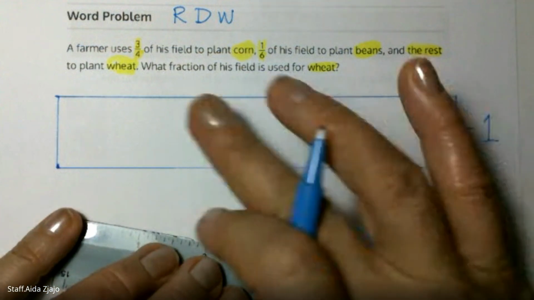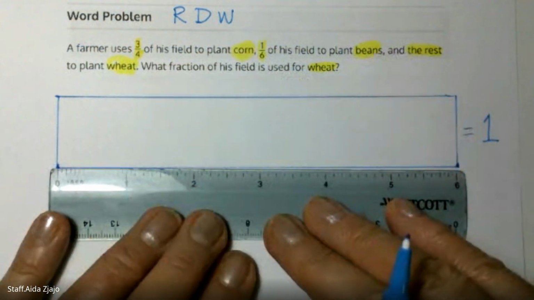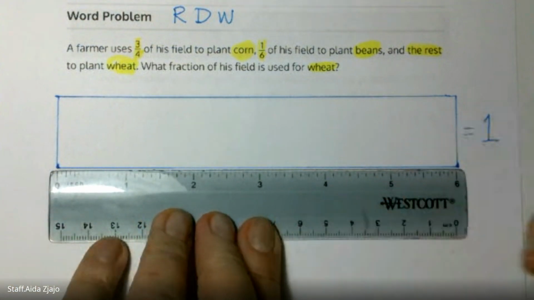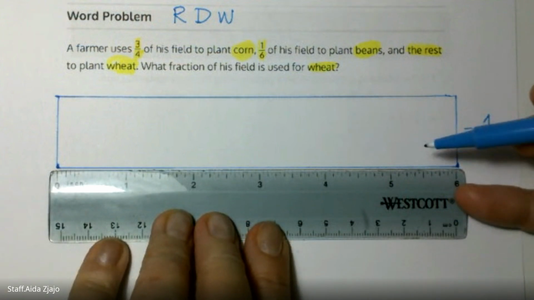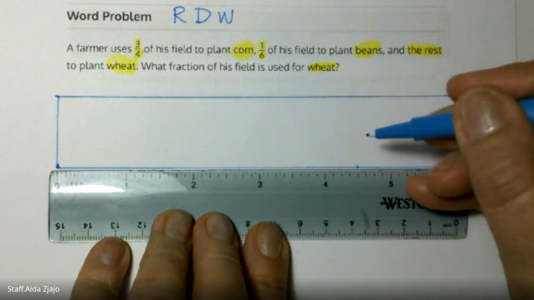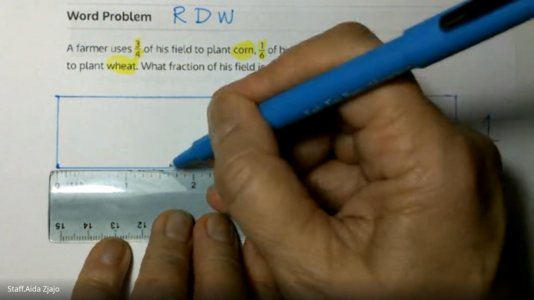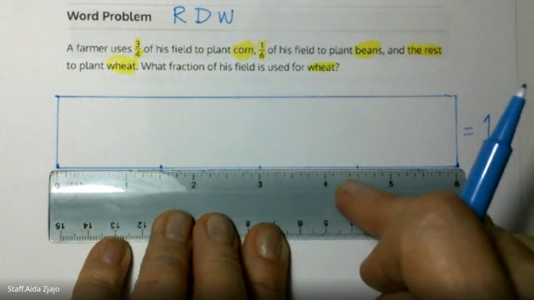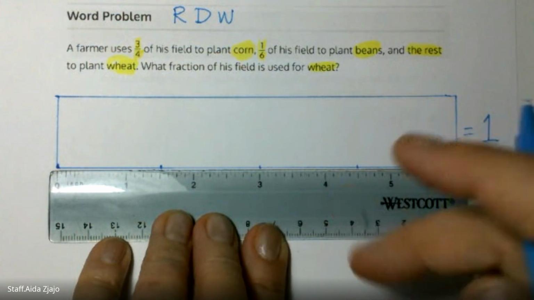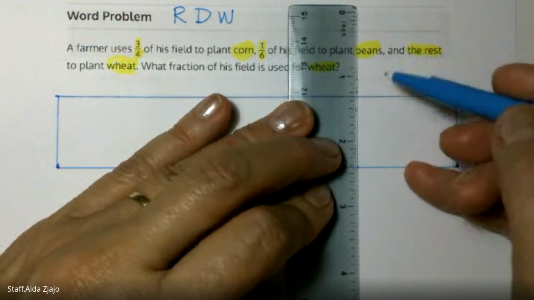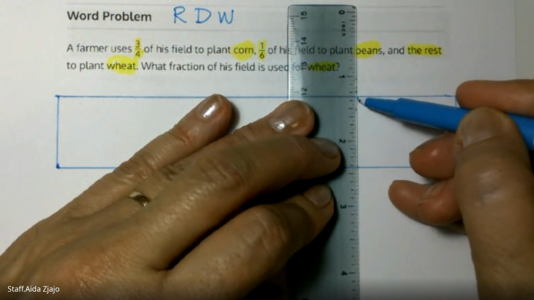They say 3/4. So if I cut this into 4 pieces, I would use about 1.5 inches to be a fourth. 3/4 would be that.